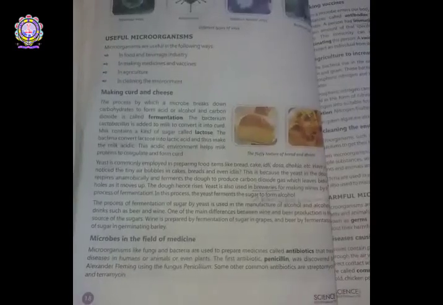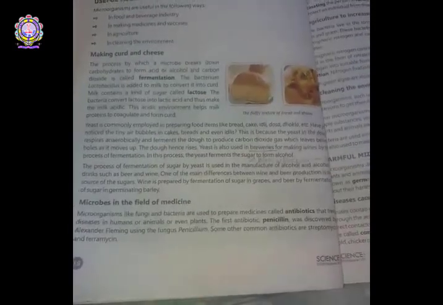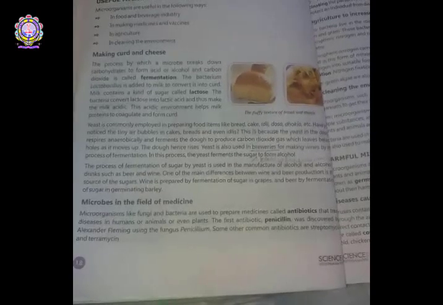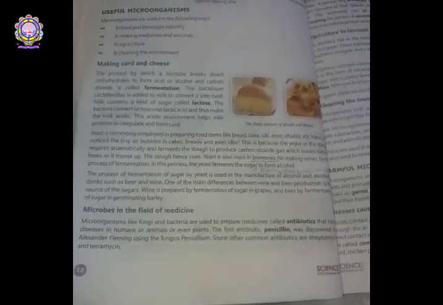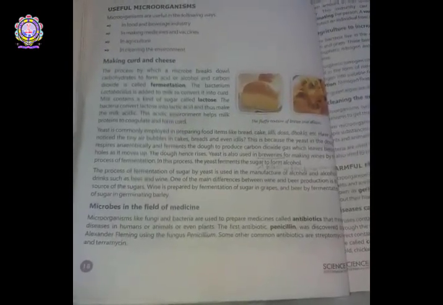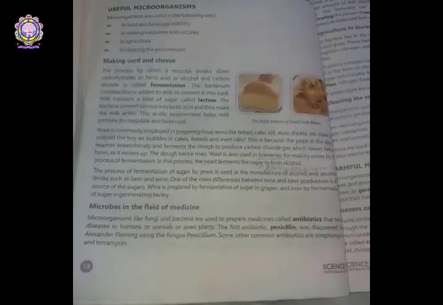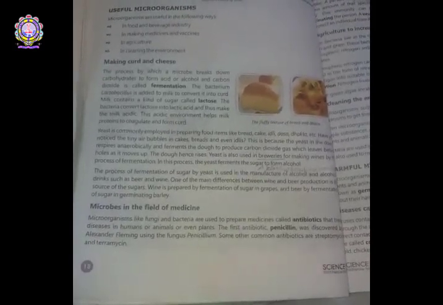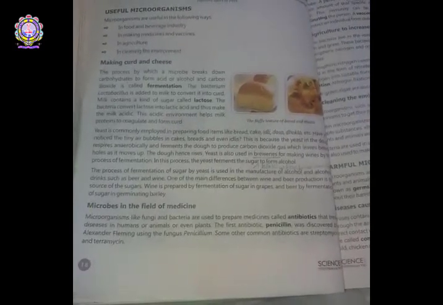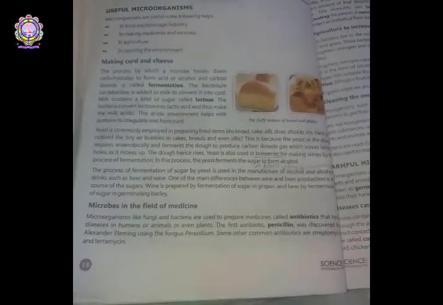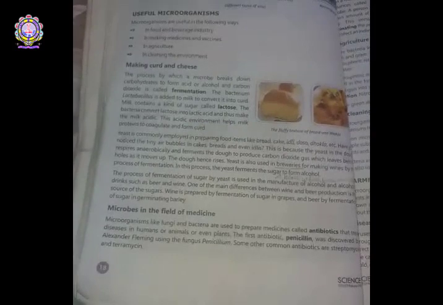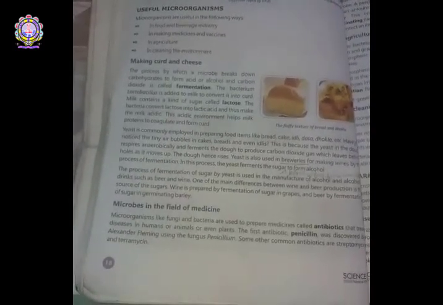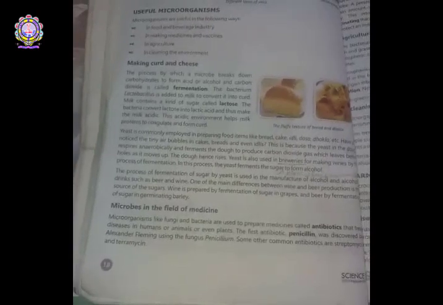medicines like antibiotics and some vaccines. The first antibiotic, penicillin, was discovered by Alexander Fleming, made from the fungus Penicillium. Some other common antibiotics are streptomycin and terramycin, chloromycetin, erythromycin, etc.